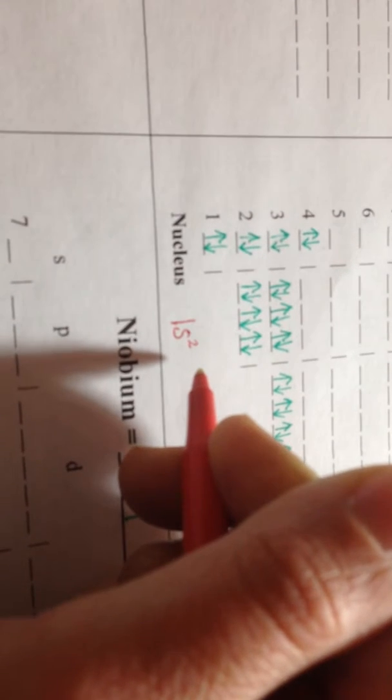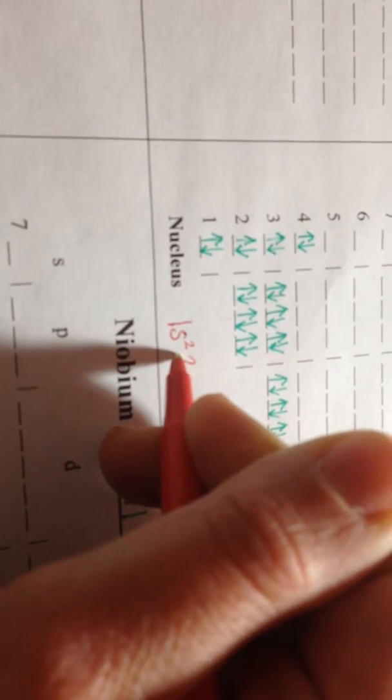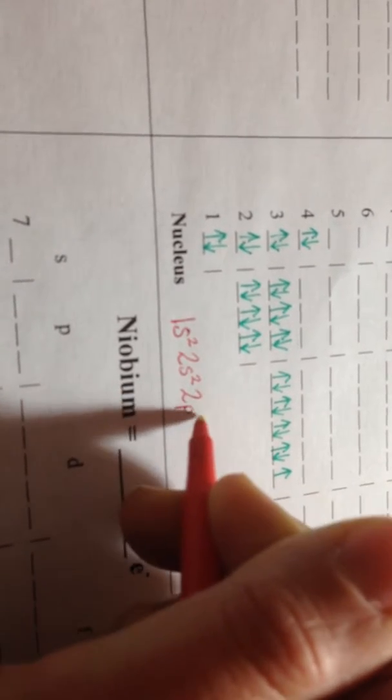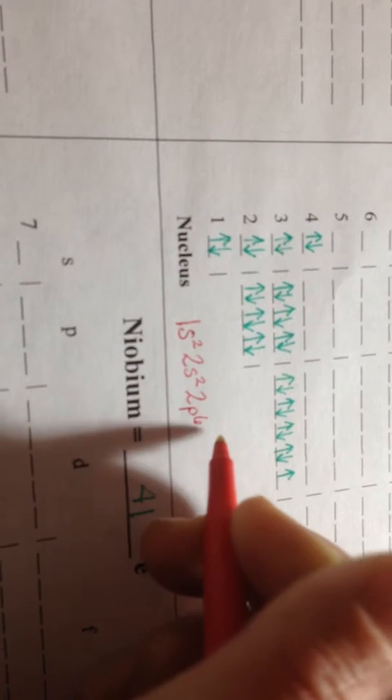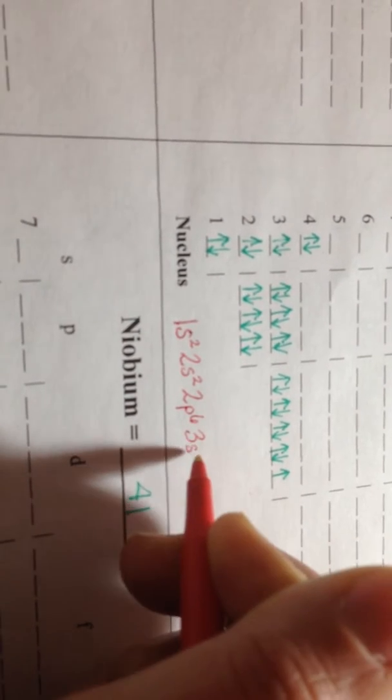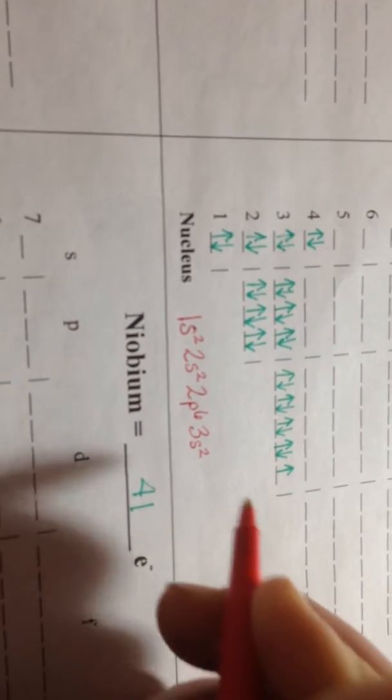So let's see here. I start off my configuration with the 1s, and there are 2 electrons there. Next, according to Aufbau, is the 2s, and there are 2 electrons there. After 2s comes 2p, which has 6 electrons. After 2p is going to be the 3s, which has 2 electrons.